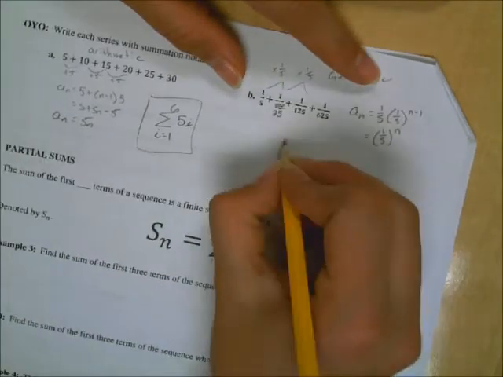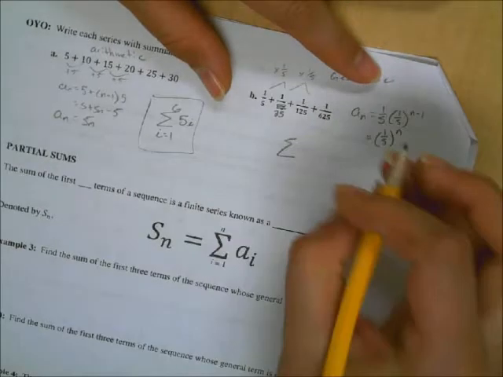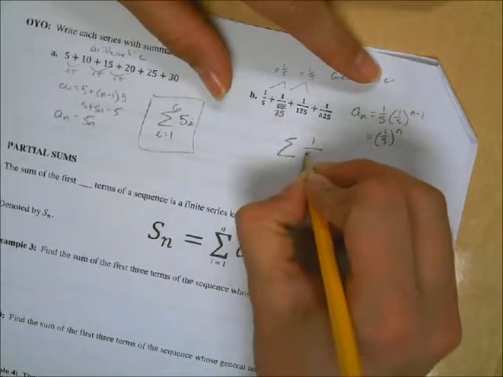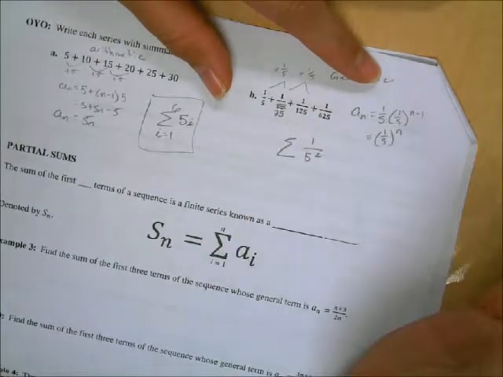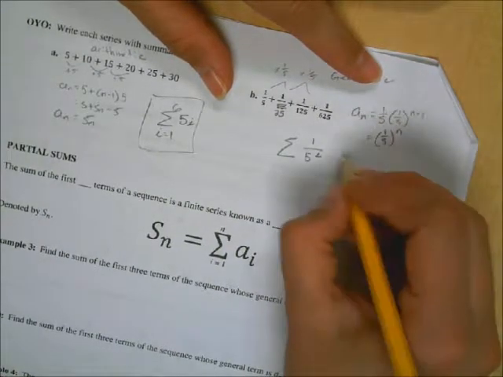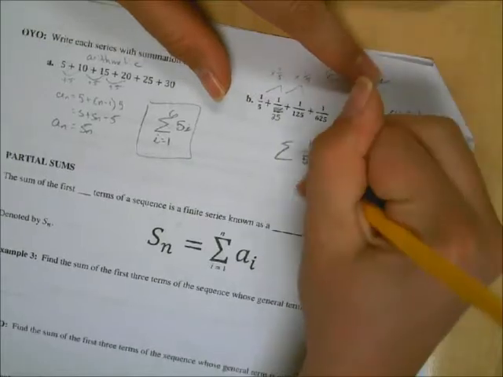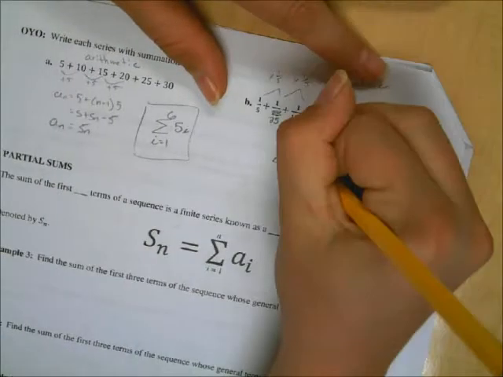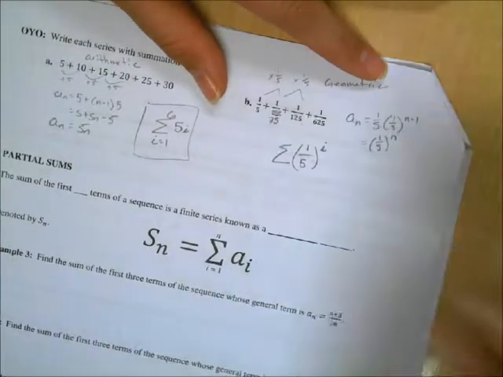So sigma. So I get 1 over 5 to the i, or you can just leave it as, and I'll just show it to you here, 1/5 to the i power. Those are exactly the same.